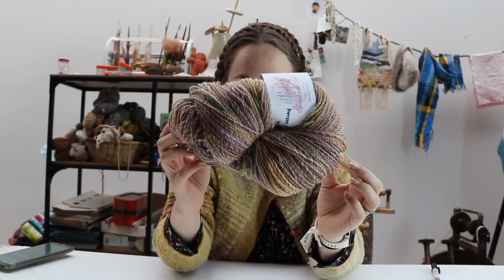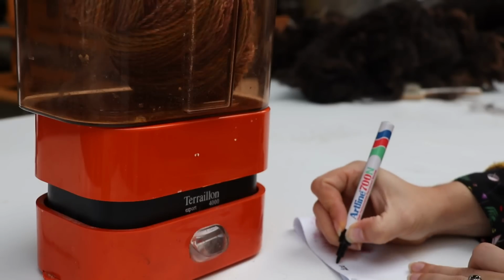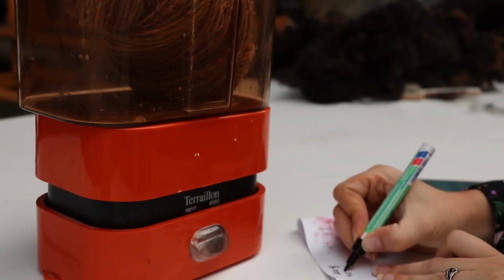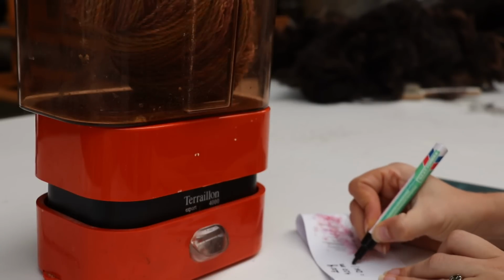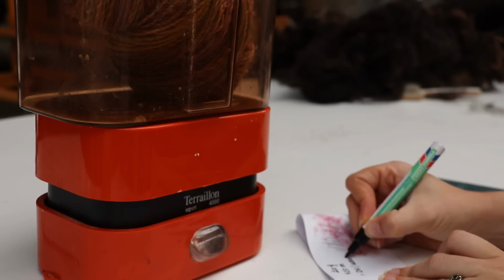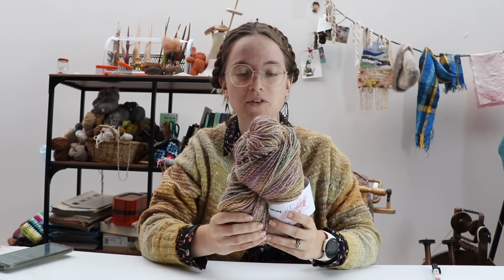Here is our big boy chonkus of 200 grams and 427 meters. That's actually quite the amount for a short time of spinning. I did this in a week, I guess. Yeah, a week, give or take, is what it cost me to spin the 2 braids and then ply them together. Which, as we see from the beautiful colors, was a good decision.